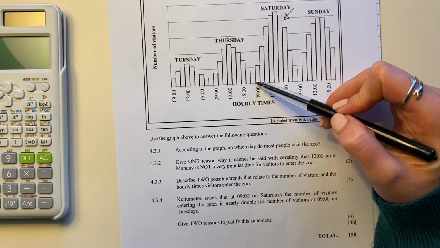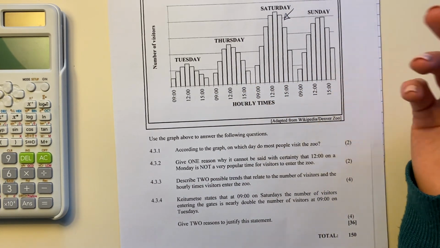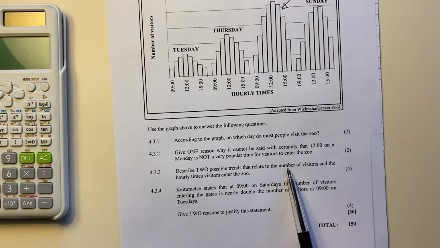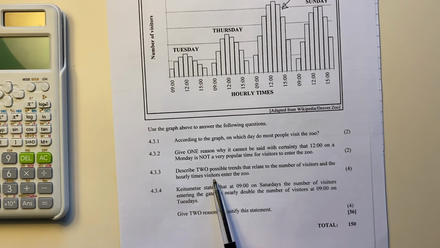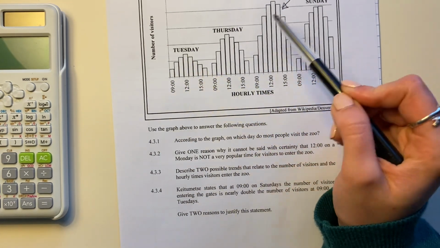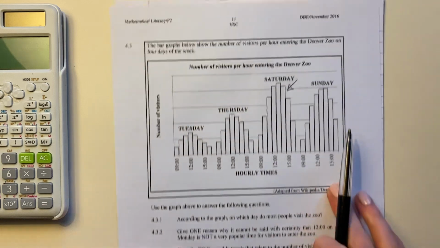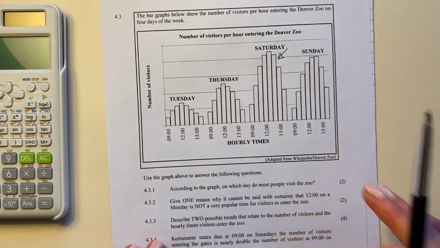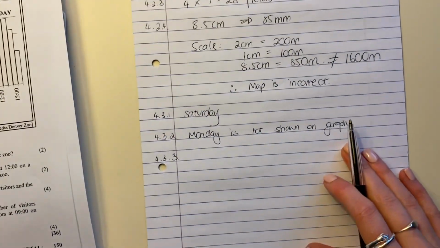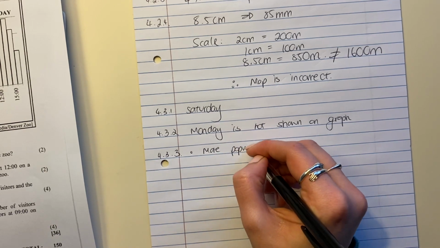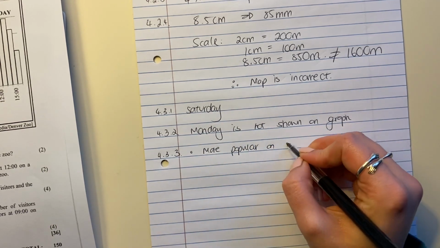Then you could say the number of visitors on the weekend is more than the number on weekdays, because it asks us to talk about the number of visitors and hourly times visitors enter the zoo. So we can talk about it increasing until 12 and decreasing after 12, and that it's more popular on the weekend than on weekdays. So let's do that. We can say, firstly, more popular on weekends.